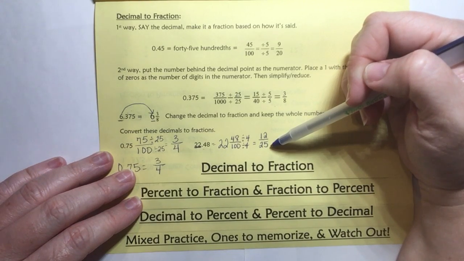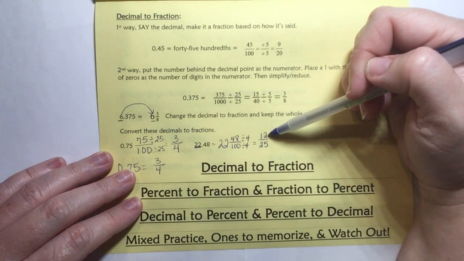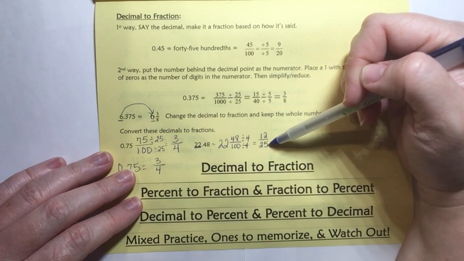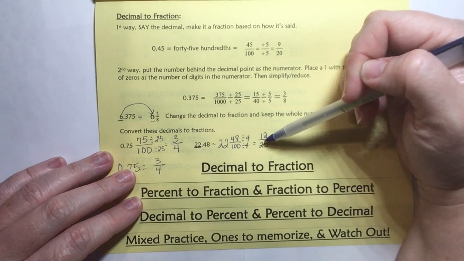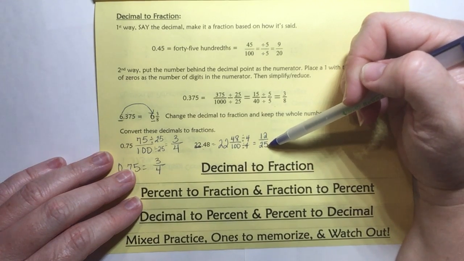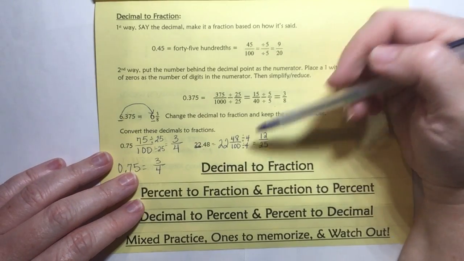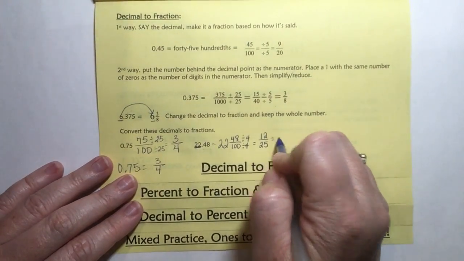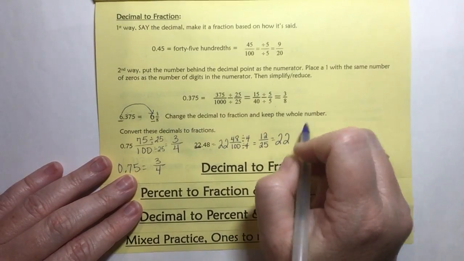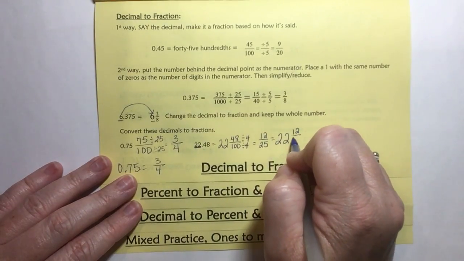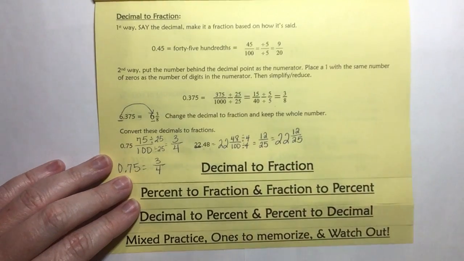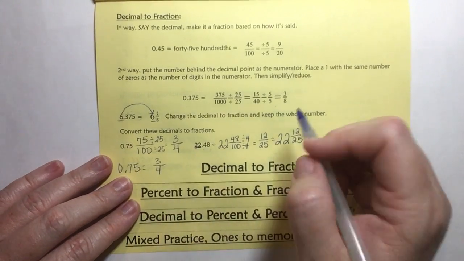So 5 can go into 25, but it can't go into 12. 2 can't go into this one. 3 can't go into 25. 4 can't go into 25. The only things that can go into 25 are 1, 5, and 25. So none of those go into 12. So our number is going to be 22 and 12/25.